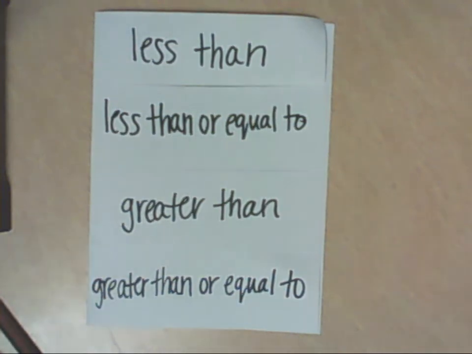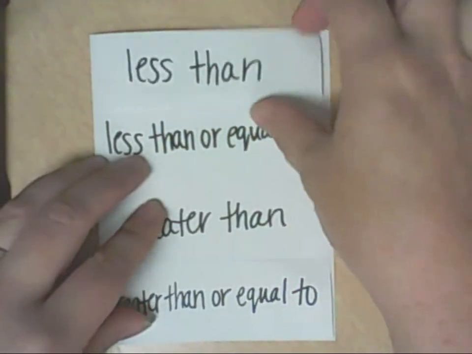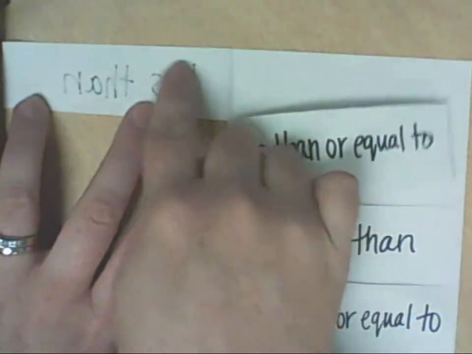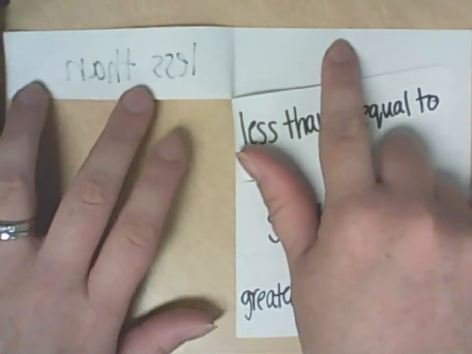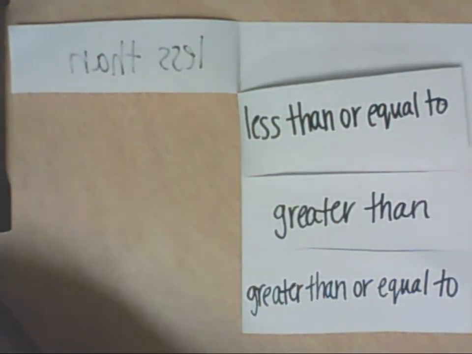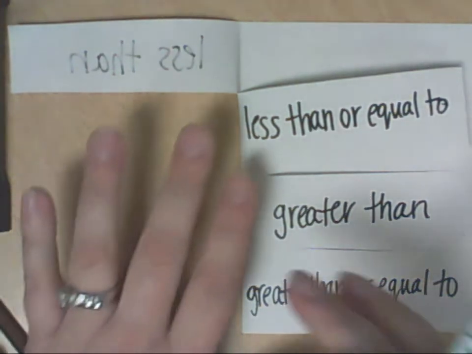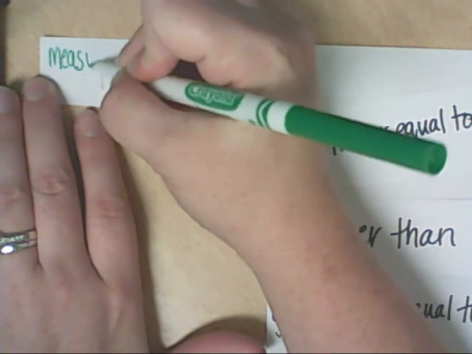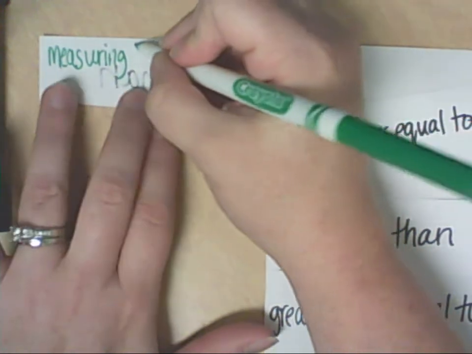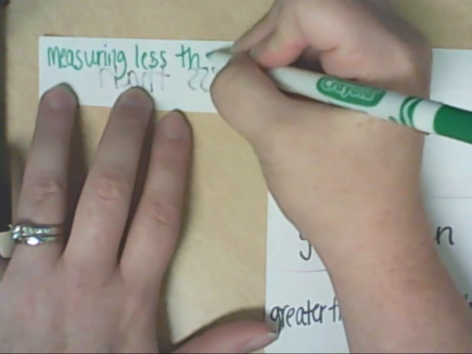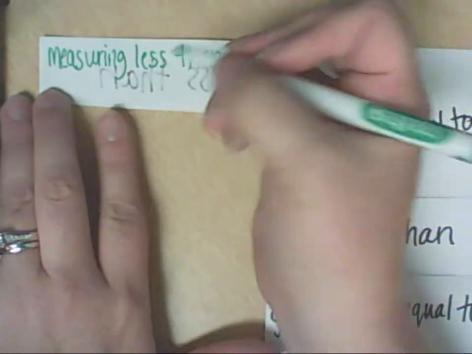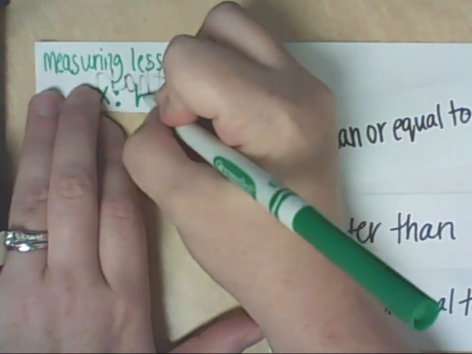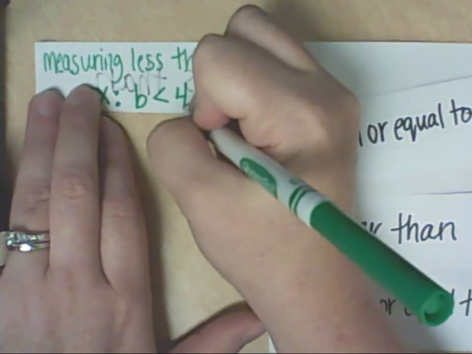Now we're going to put some information on the back. I'm going to open my less than door. On the left side, we are going to write our inequality, and on the right side, we are going to model it on a number line. On the left side, in words, we want it to say measuring less than. And here's my example: B is less than 4.